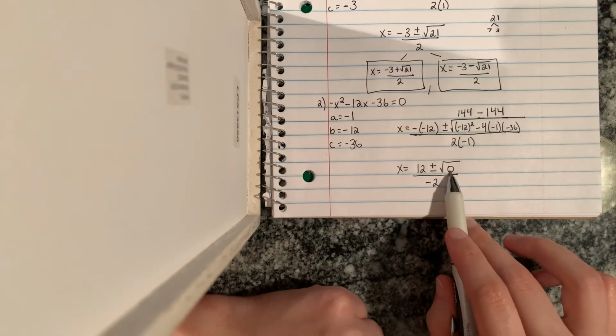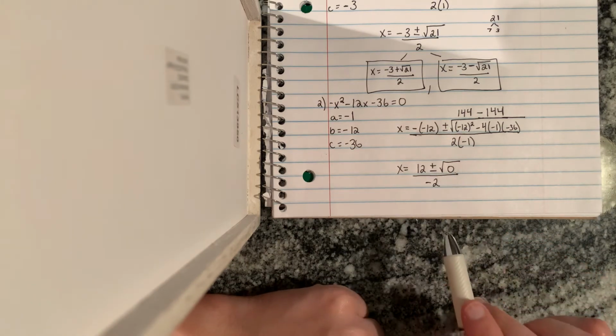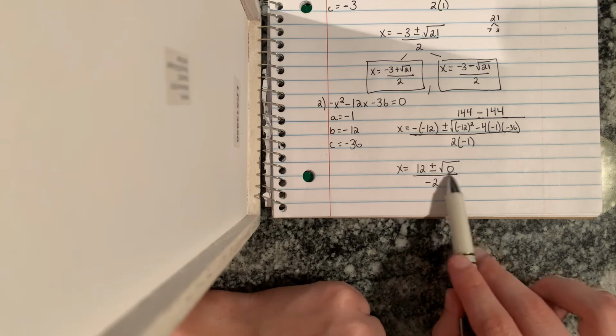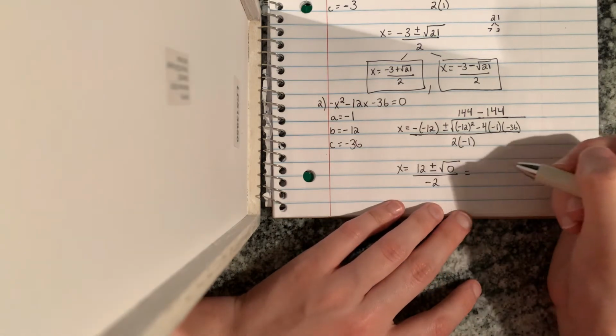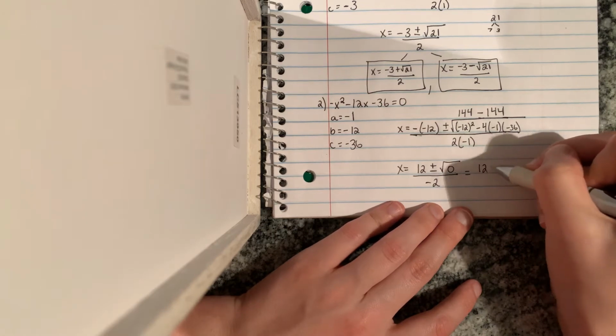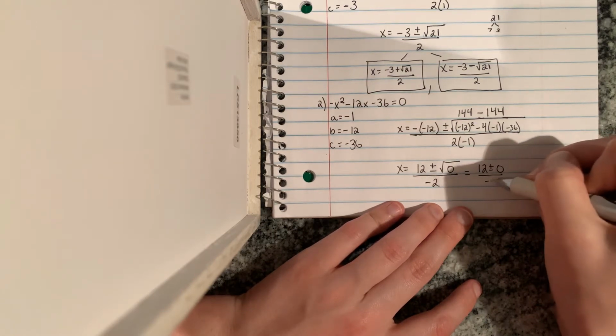Okay, well 0 is a perfect square. The square root of 0 is 0, so you don't necessarily want to keep this square root here because this actually takes a perfect square. So we're going to simplify this a little bit more. We're going to do 12 plus or minus 0 over negative 2.